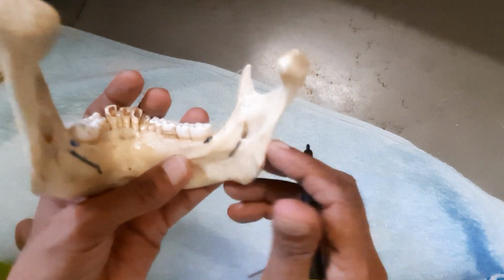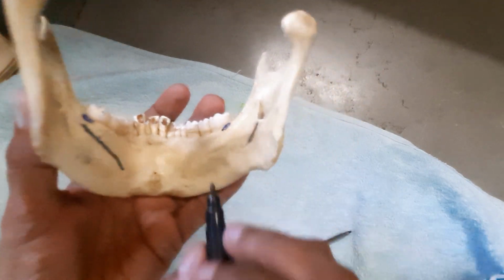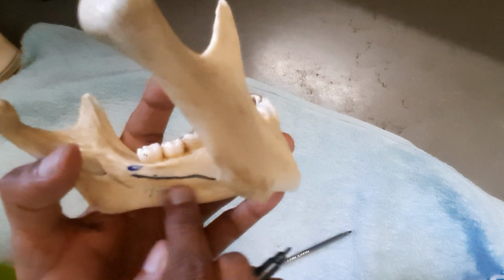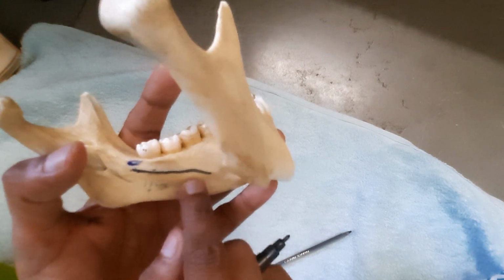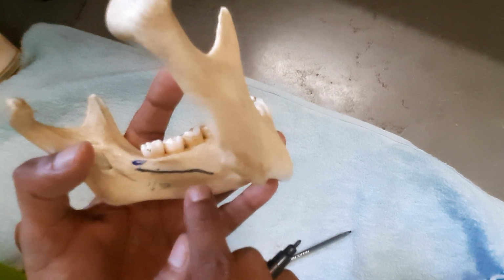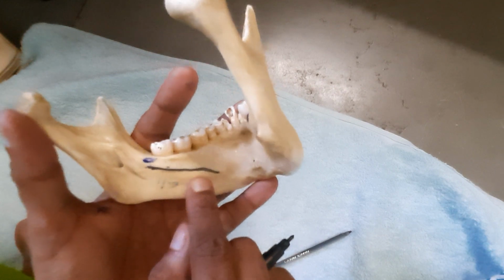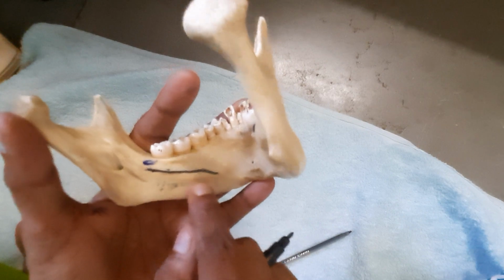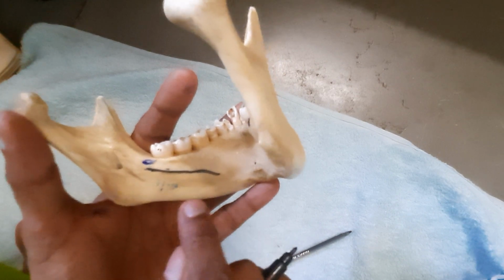Below the mylohyoid line, as you see here, is a shallow depression known as the submandibular fossa, where the submandibular salivary gland, submandibular lymph nodes and the facial artery will lie.